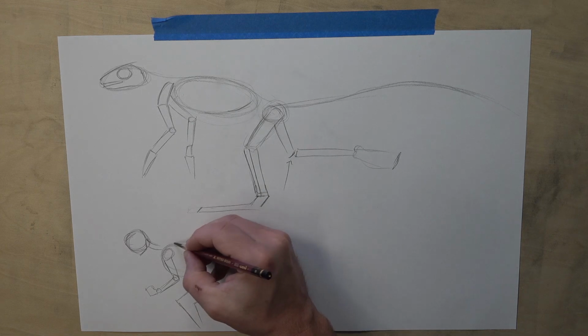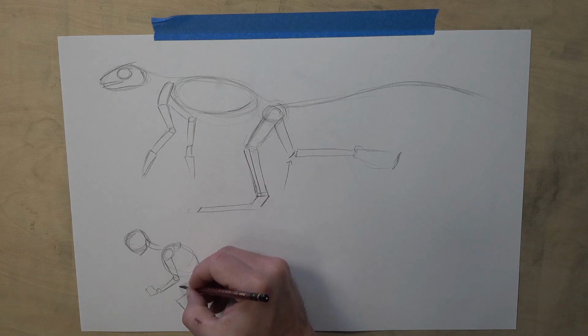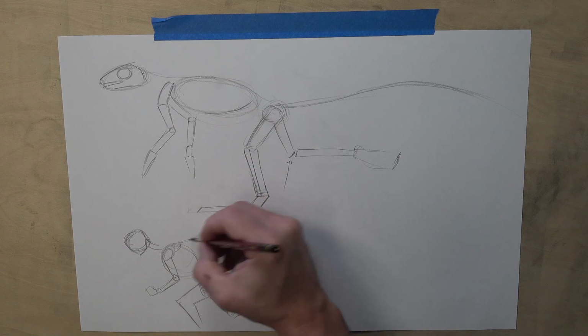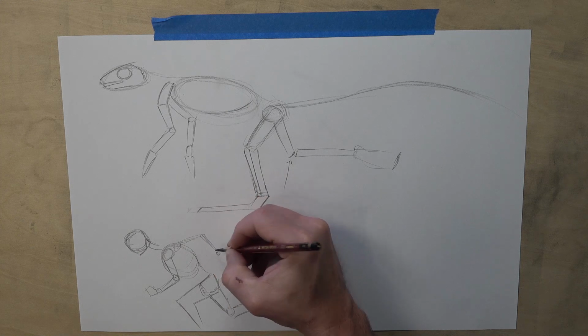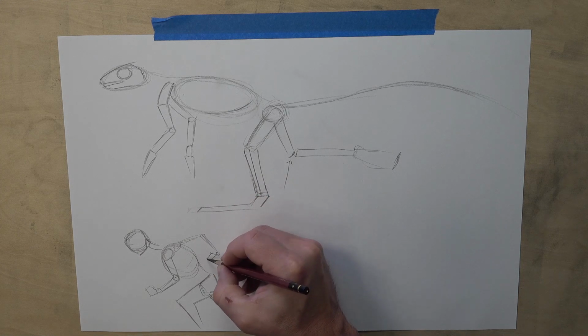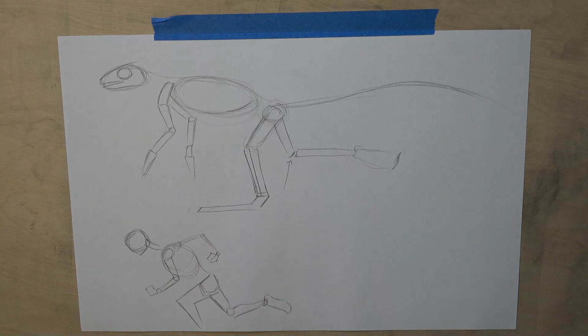If you want, instead of having the other arm drop down here, usually we run with one arm back, one arm forward. That's how we generate momentum. So that's a drawing of a human in a full tilt run.